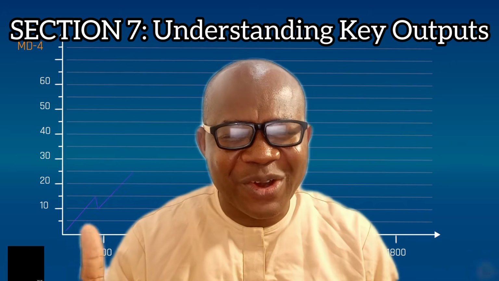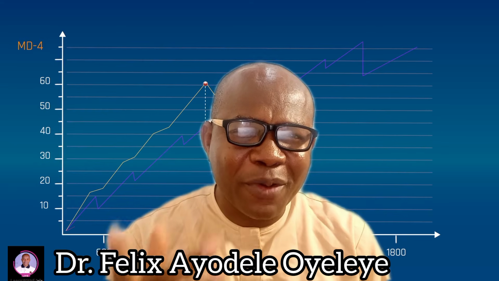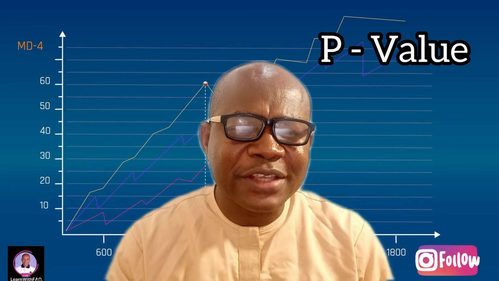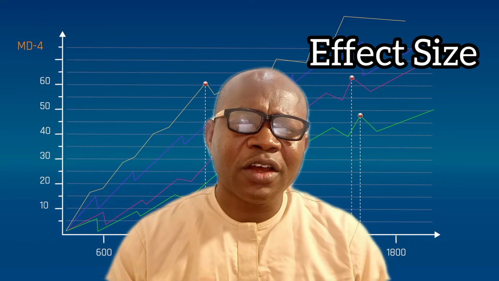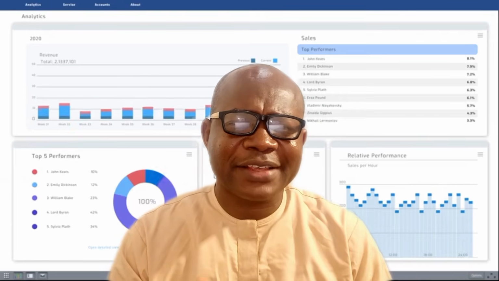Now let's talk about results. Key things to look out for in your results. Number one is your p-value. The p-value tells you if your result is statistically significant, while the mean difference will show the direction and the magnitude of the difference. And of course, your confidence interval will show precision. Remember that statistical significance does not always mean practical importance. There are times you may have to look at the effect size or confidence interval to have a comprehensive assessment of your statistical finding.